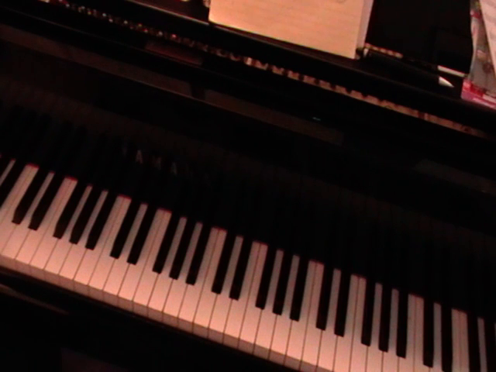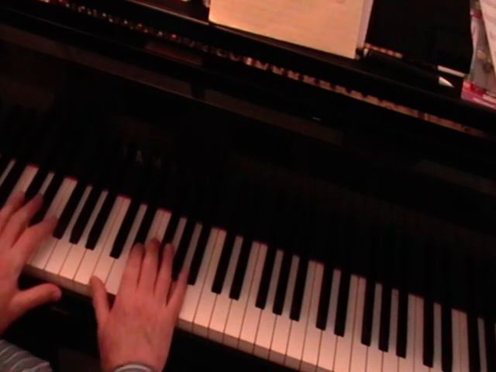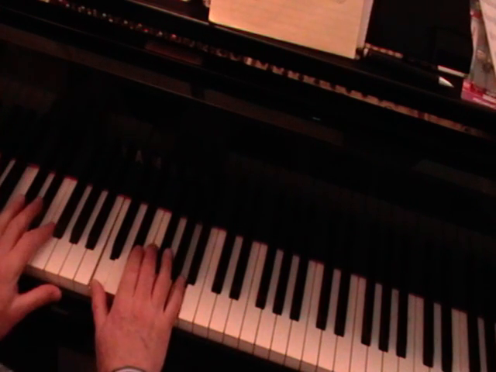So welcome to part 4, the last part of the little sequence on C diminished scales. Today we're going to concentrate on creativity and rhythms with the C diminished scale.